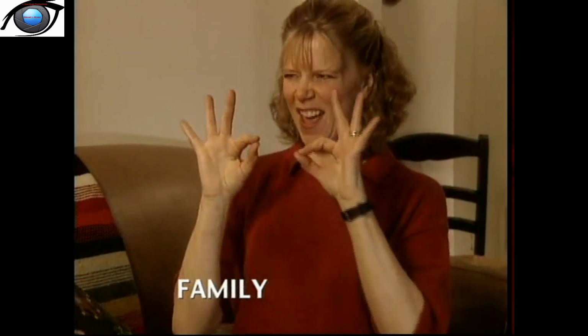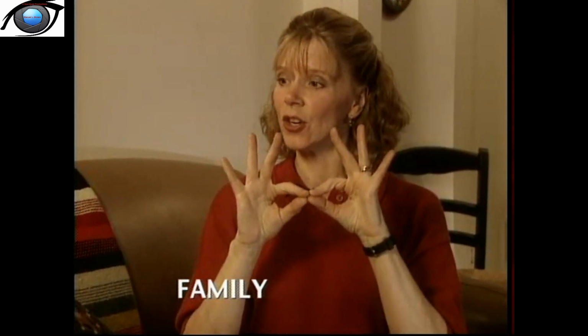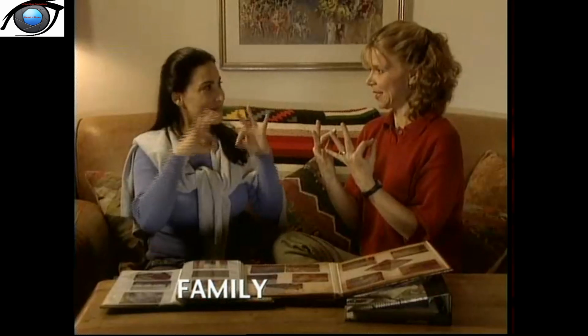Great job. Is that it? Do we do all of the family members? I think so. It's really easy when you know what all the little parts of the signs mean. Yes, great. Thanks, Mom. There's one more sign I want to teach you: the sign for family. Use both F hands, and you make a circle in the air.